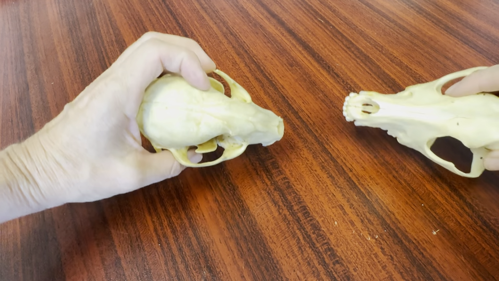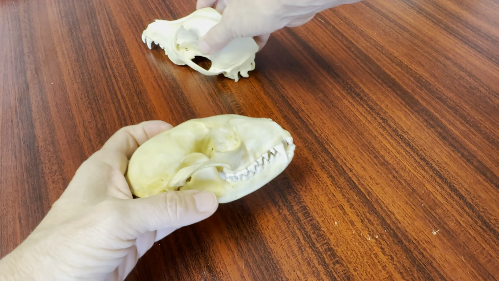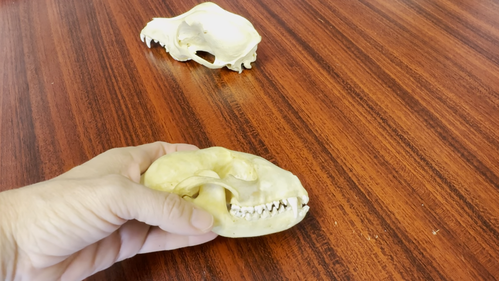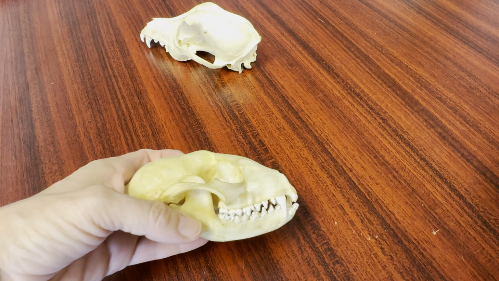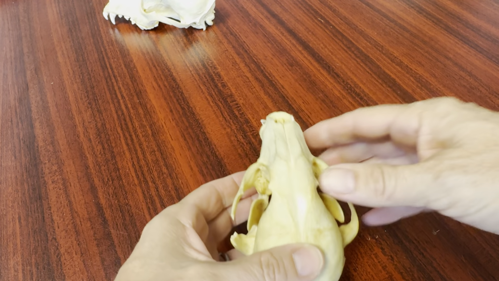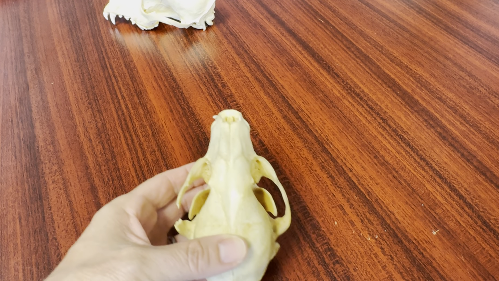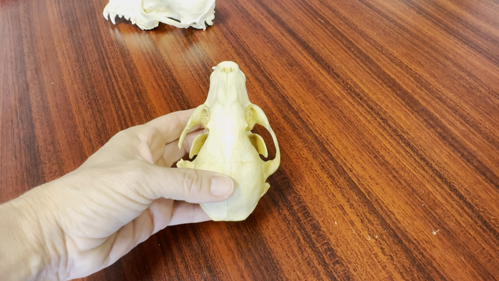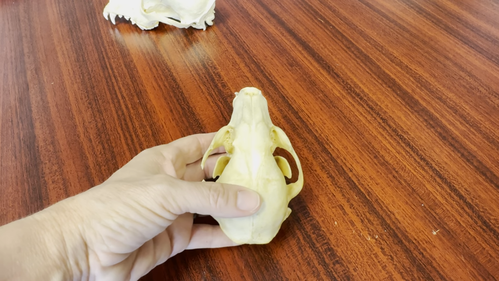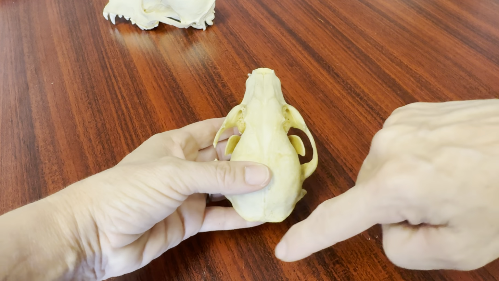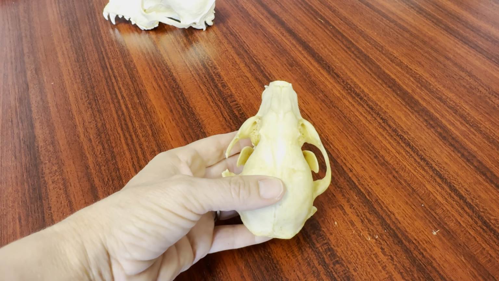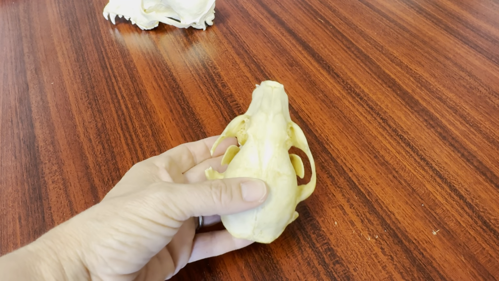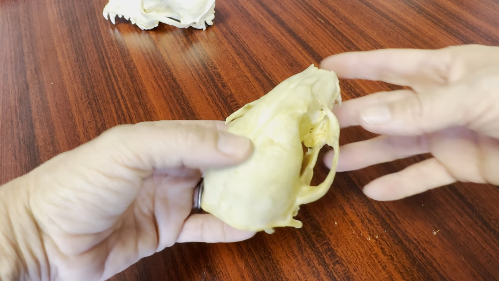Here's a canid for comparison. And it is longer than a felid. It's also relatively broad, so the shape is relatively distinctive. You can see it's this kind of broadly triangular shaped skull. It has a really wide zygomatic breadth.